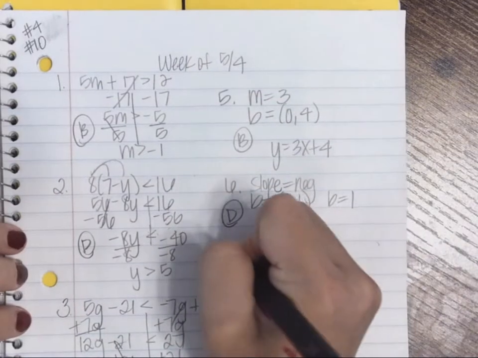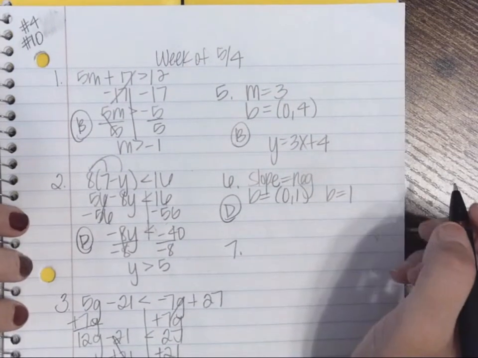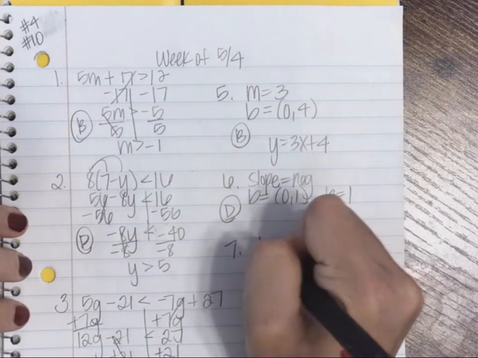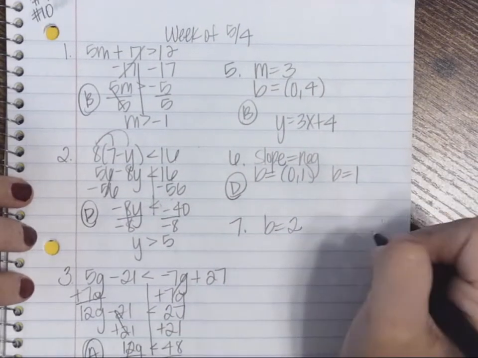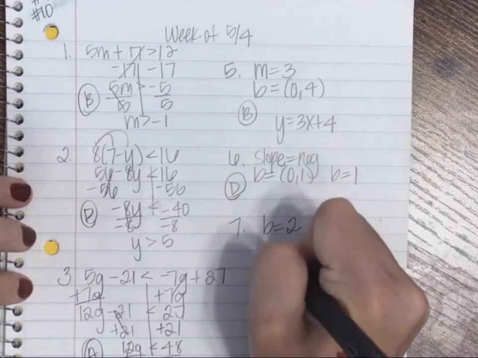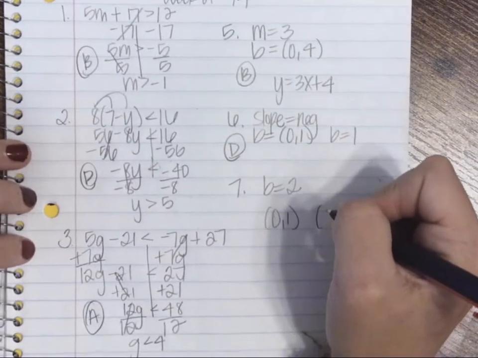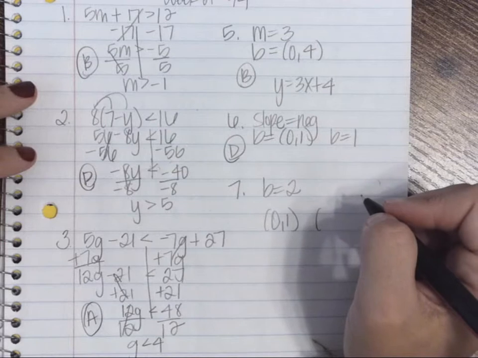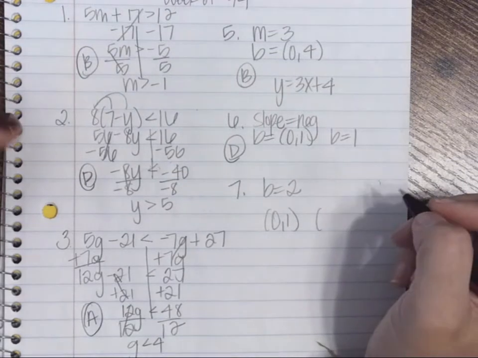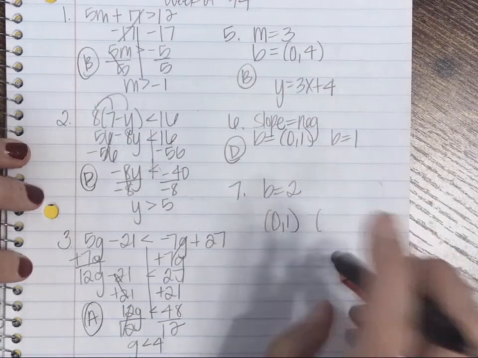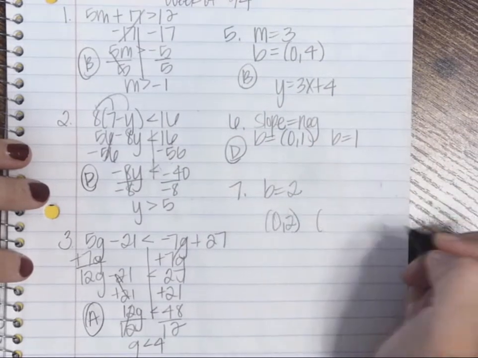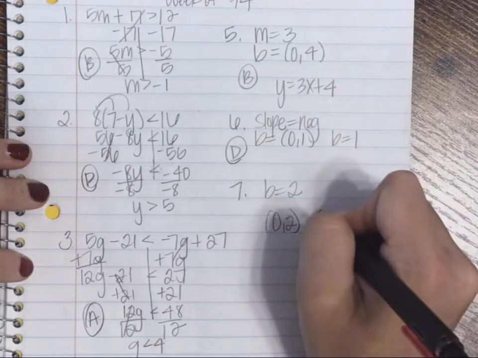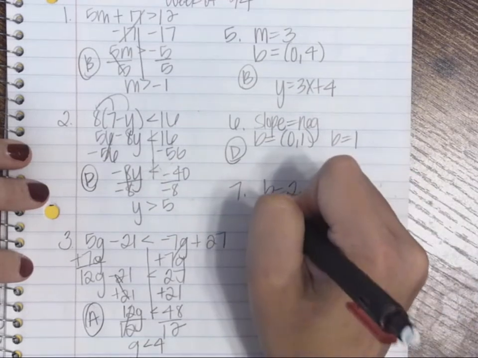Number 7, what is the equation of the line on the graph? So I would first figure out what your y-intercept is, which would be 2, and then we would need another ordered pair to find our slope. If you had the graph printed out, I probably would do rise over run, but since I don't, I'm going to pick 2 other pairs. So I'm going to use my y-intercept, that is 0, 2, and then I'm going to use the ordered pair 2, 1, and find my slope.